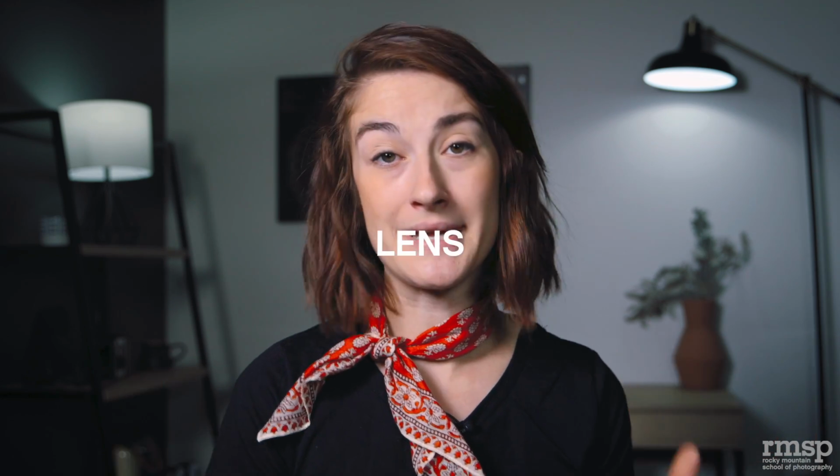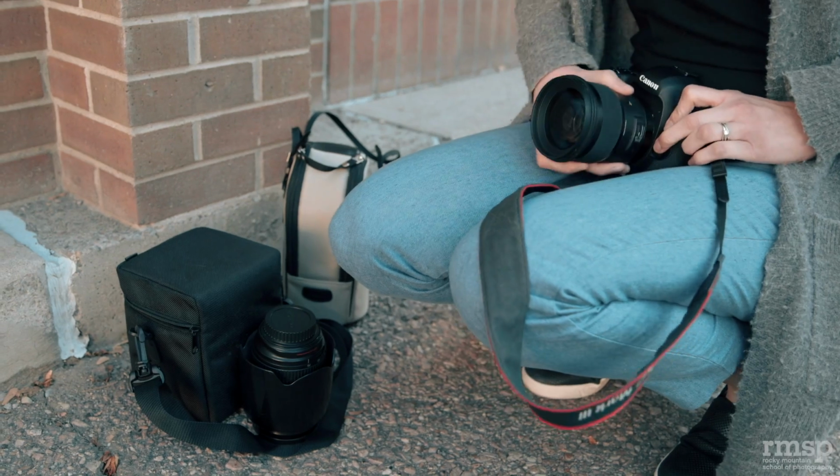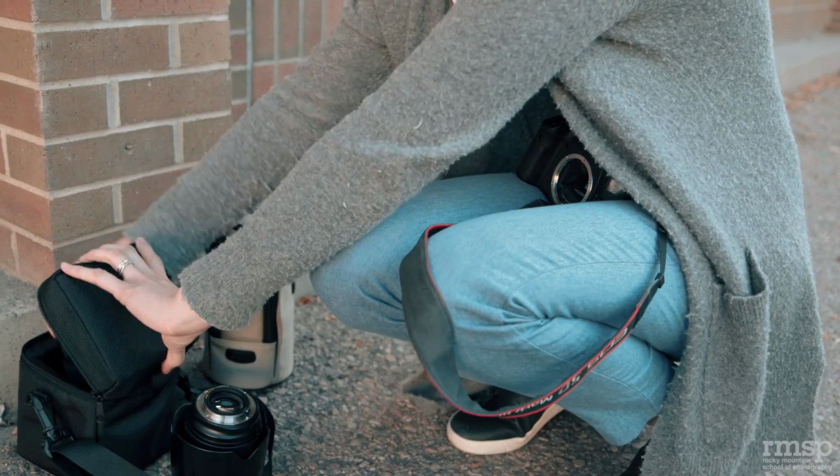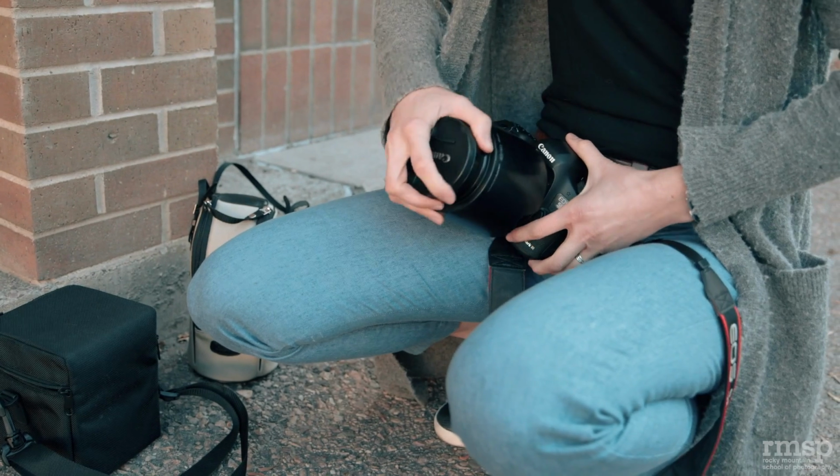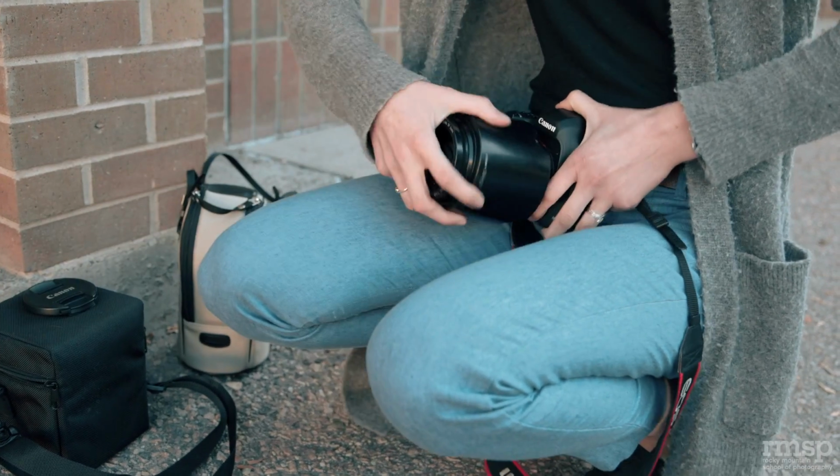The second thing I want to discuss is lens choice, because lens choice also plays a huge role in this. What I mean by that is when you're photographing with a wider field of view, a wider lens, more like a 24mm lens or a 35mm lens, that wider angle of view is naturally going to create a greater depth of field. So if you are trying to achieve a shallow depth of field, generally the longer the lens, the easier it's going to be to achieve that.